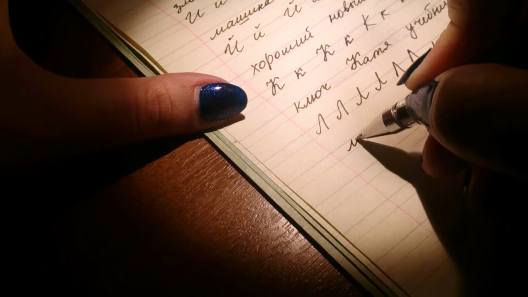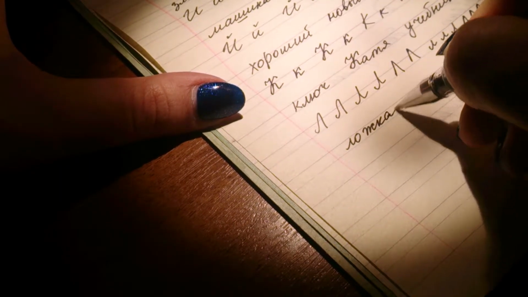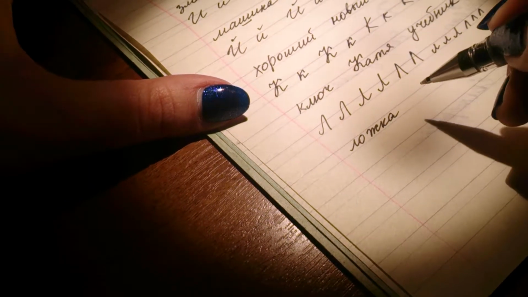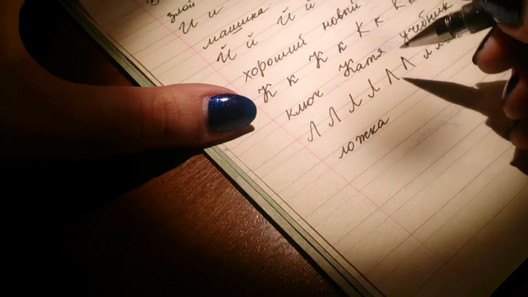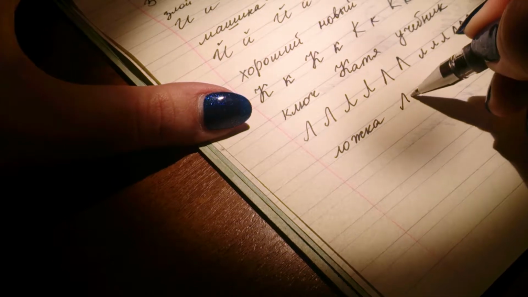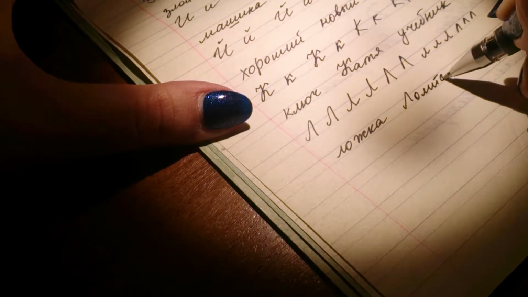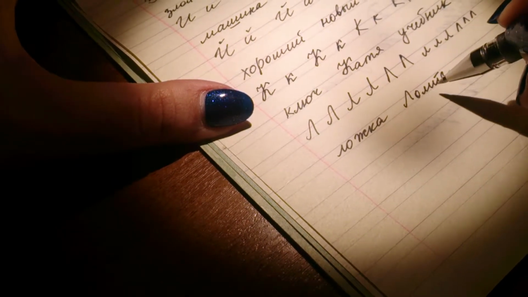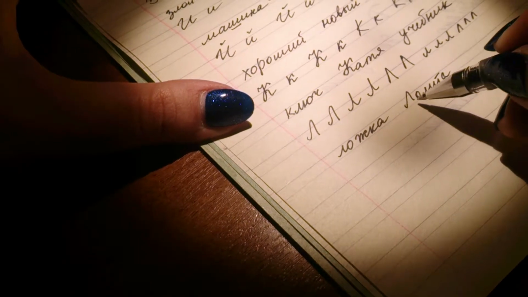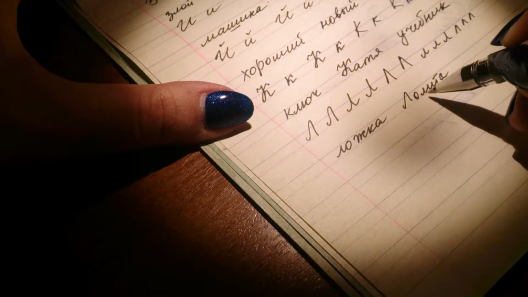ложка. That's a spoon. Ложка. As a name, it can be Лолита. Лолита. And in this case, the first L is hard and the second one is soft.